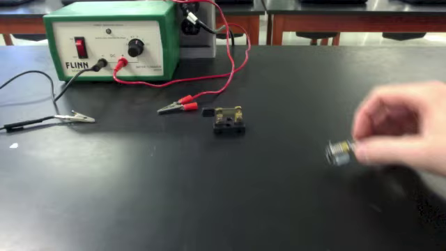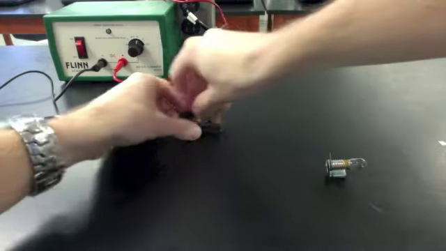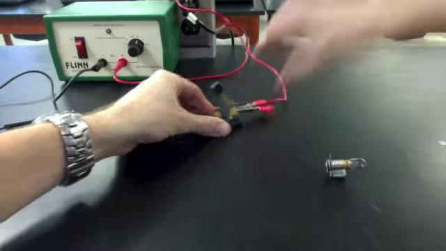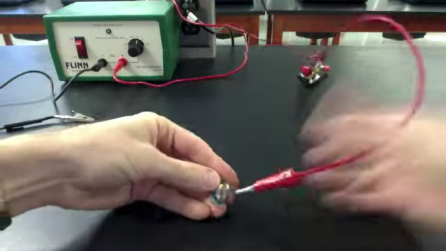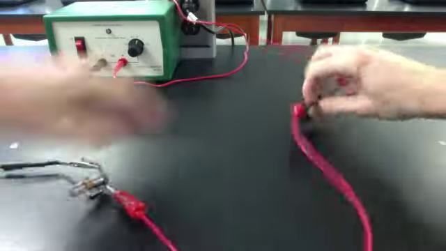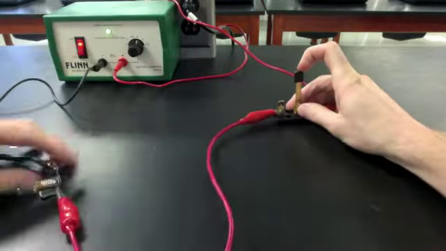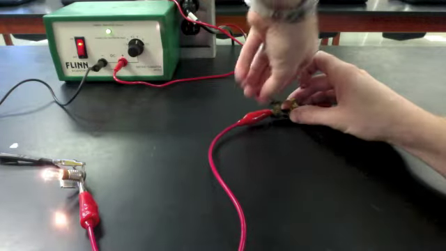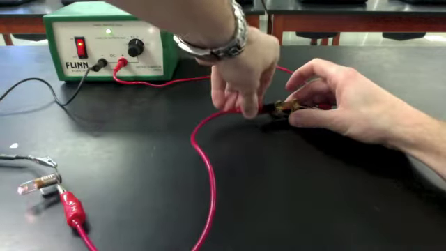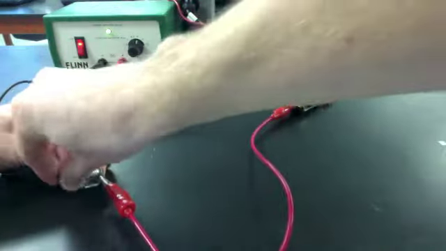Now let's build this circuit with actual components. The power supply is set to 6 volts. Run the first wire to a switch, next wire from the switch to a light bulb, and from the light bulb back to the power supply. When the switch is closed, electrons can flow and the light turns on. Same as before, if the switch is open, if a wire is disconnected, or a bulb is removed, there's no longer a complete path and electrons stop flowing.